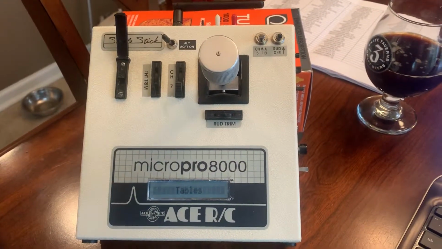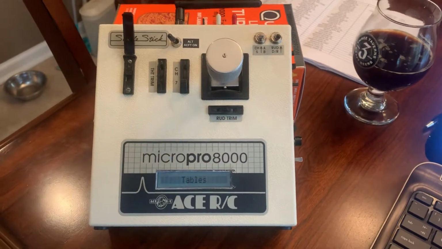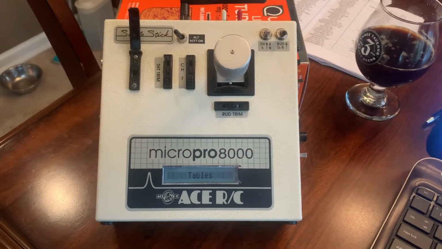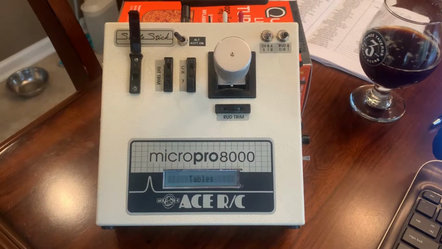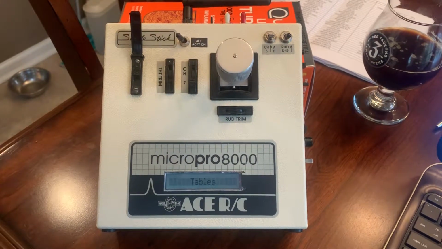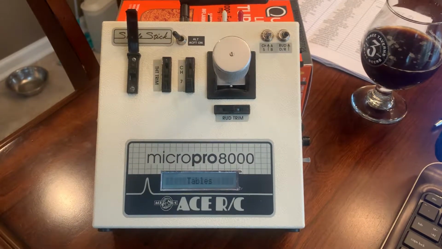Anyway, I just thought I'd do that and show you that whatever it shows in the PC program, you can actually do it in the radio too. And I think that was probably what your main question was.